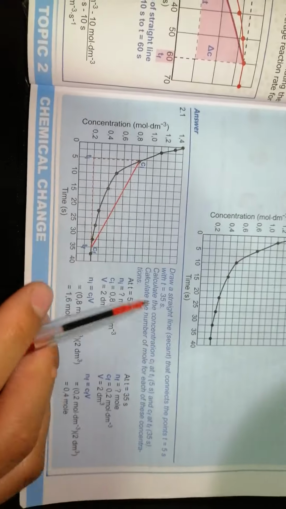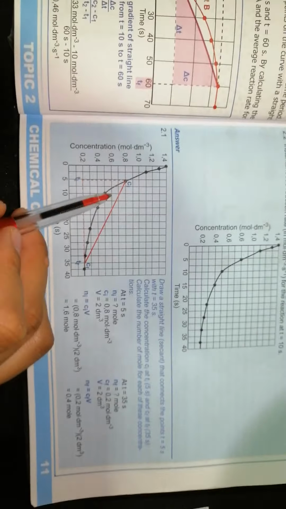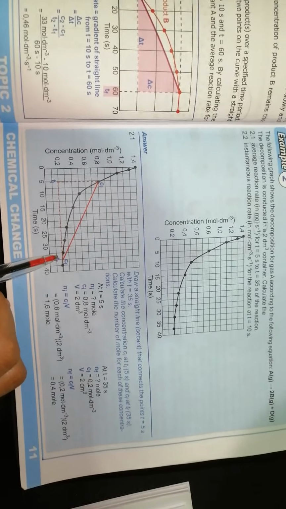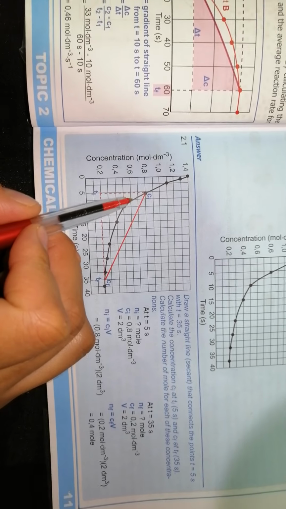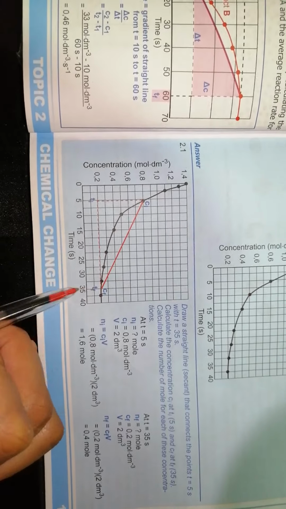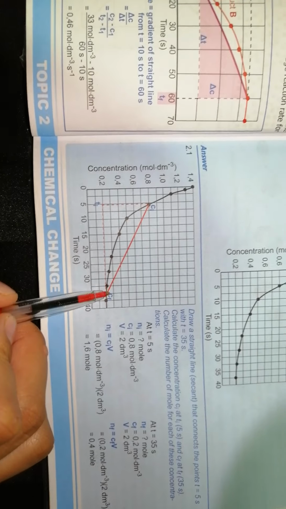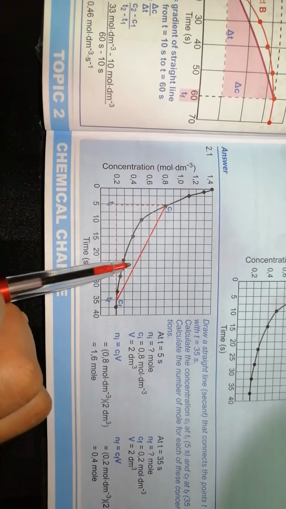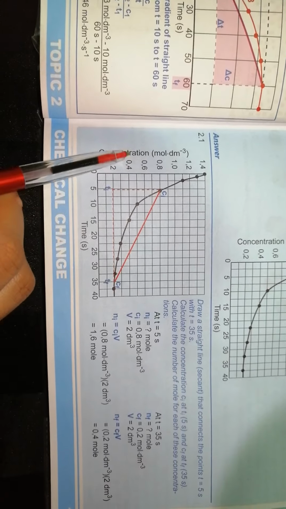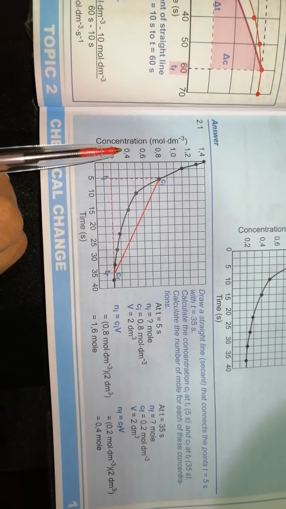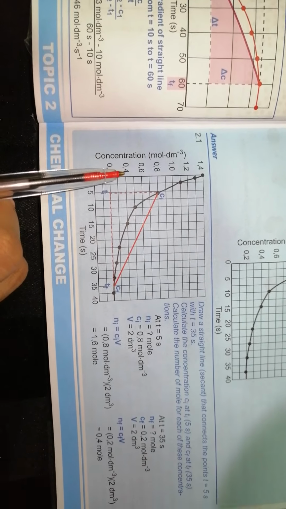Right, now let's look at this graph. Basically, we're drawing a secant. So here is the graph. Now they want from 5 to 35 seconds. So you're going to draw a secant from 5 seconds to 35 seconds, and you're going to draw a line joining these two points on the graph. Right. And now from here, we can get our values to do the calculation. Now, since they want moles and not concentration, we first have to get concentration and then convert it into moles.